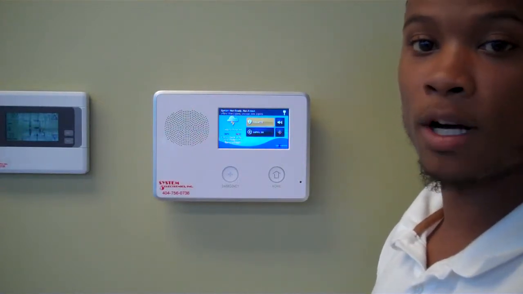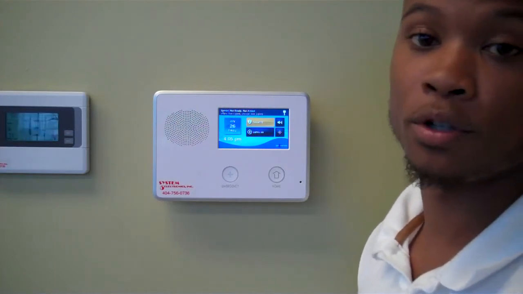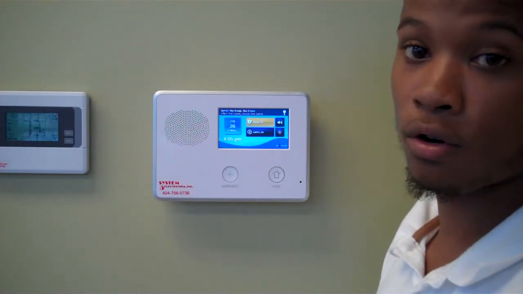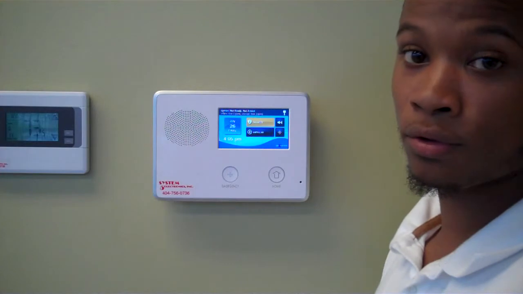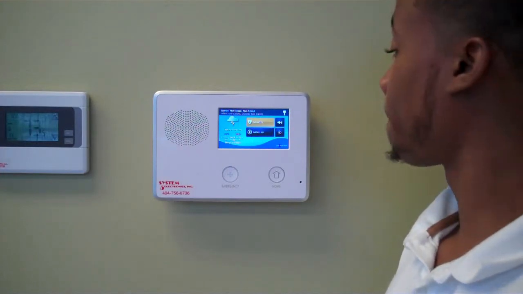I'm here to show you the Toolbox. Your Toolbox is your settings folder with your keypad. This will be where you come to make any changes with your system, whether you're adding or changing codes, bypassing zones, adjusting the volume of your chimes, or changing your chimes, etc.